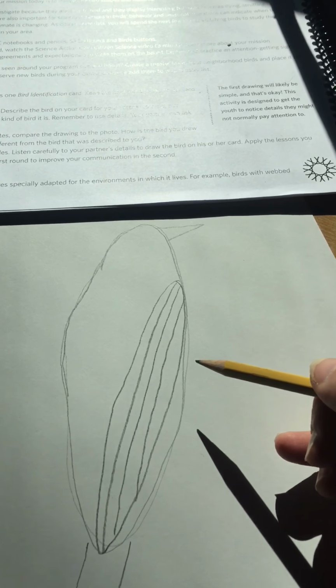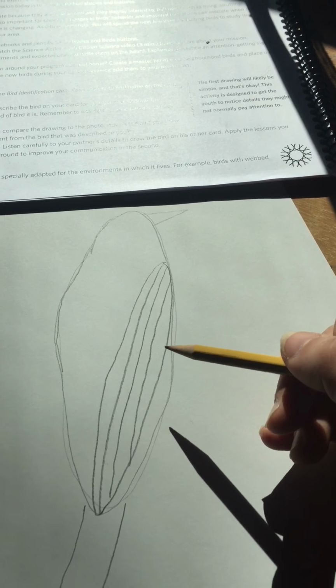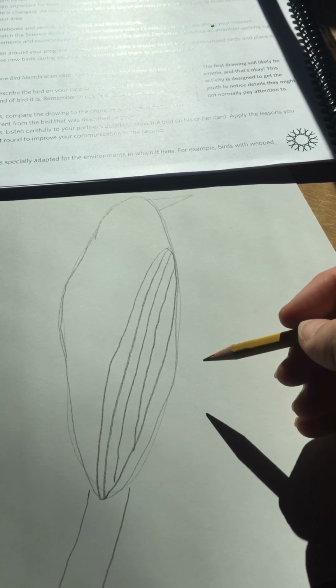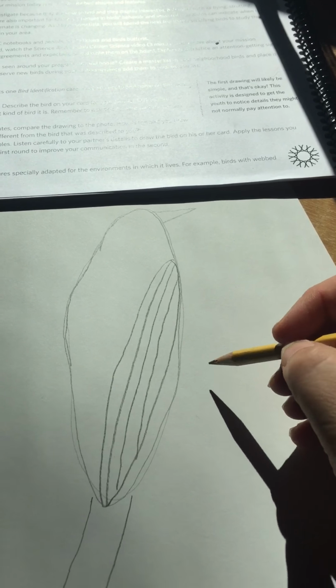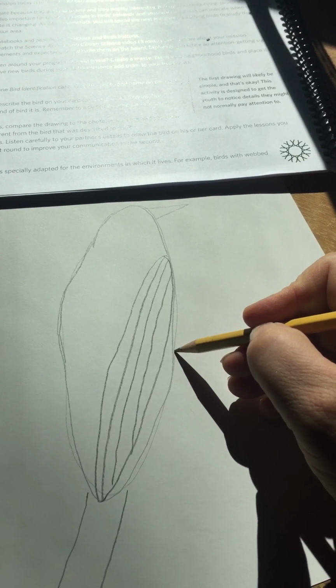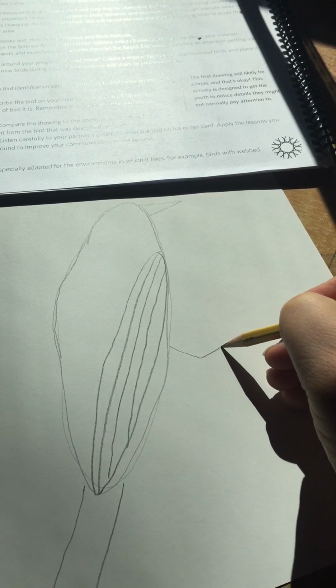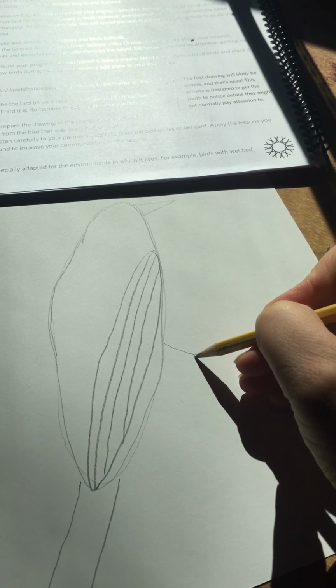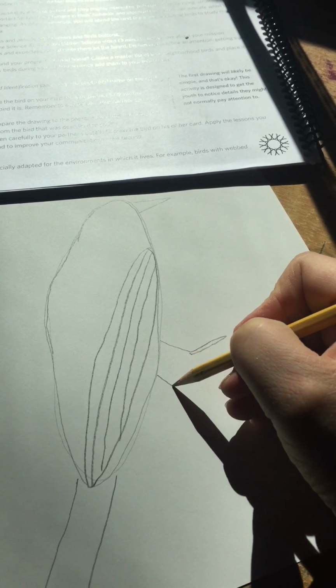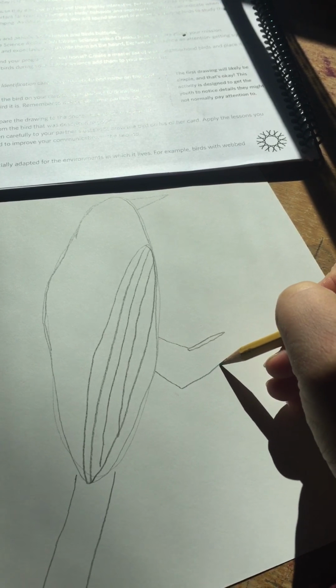And my bird has feet that are pointy. Pointy feet. He's got 2 pointy feet.